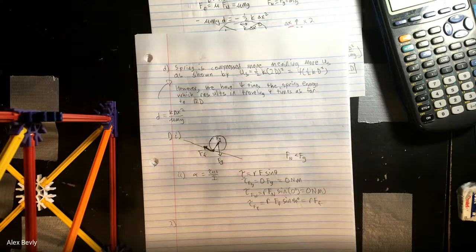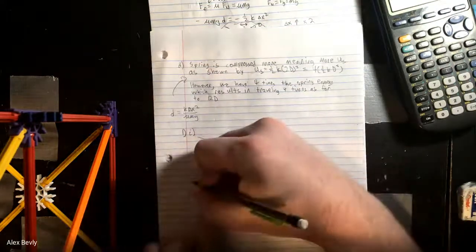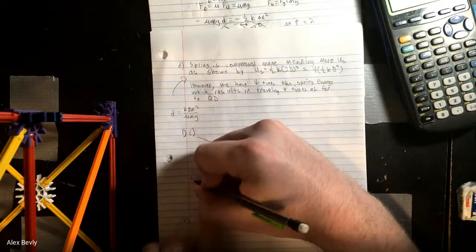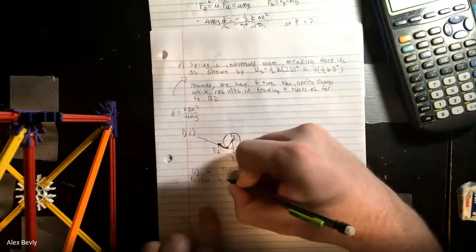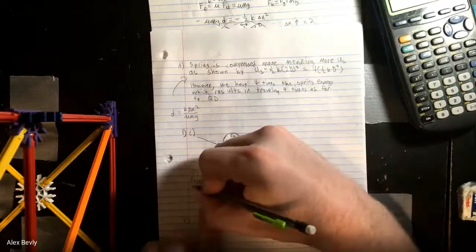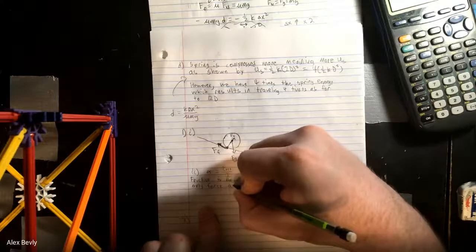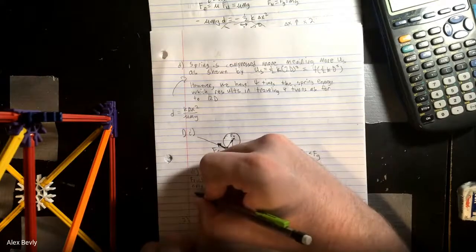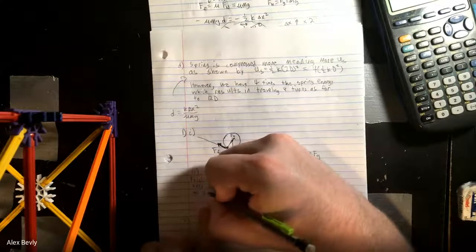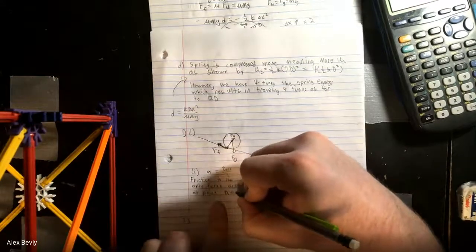What about B? Oh, I mean, I guess I can write it out, but I would just say friction is the only force acting at a point away from the center of mass.